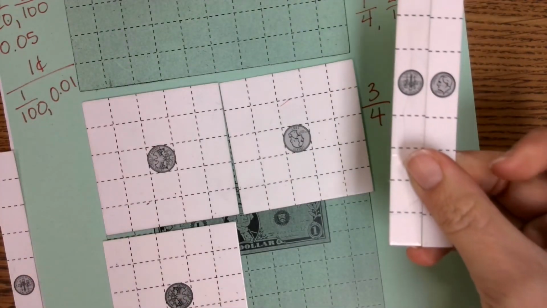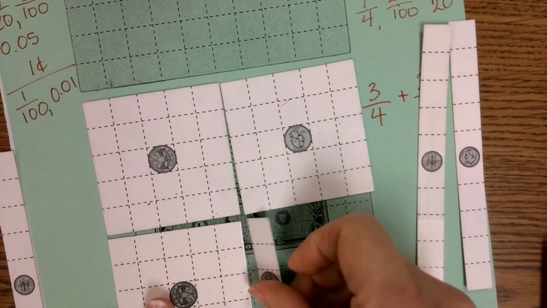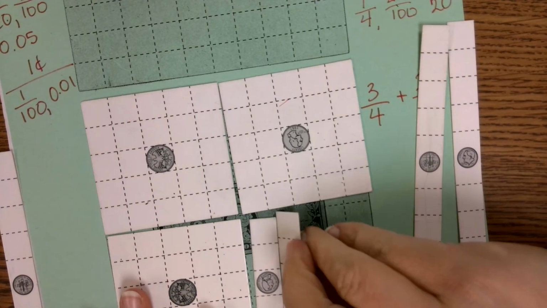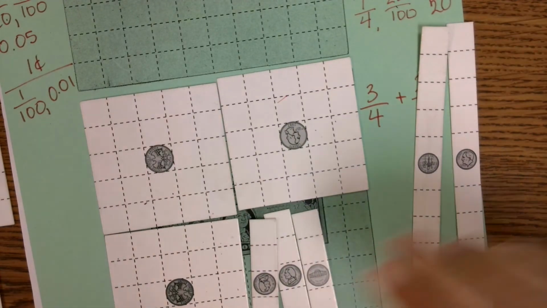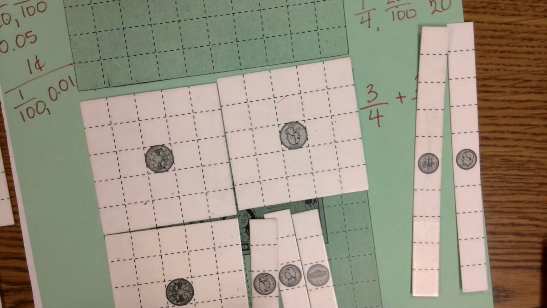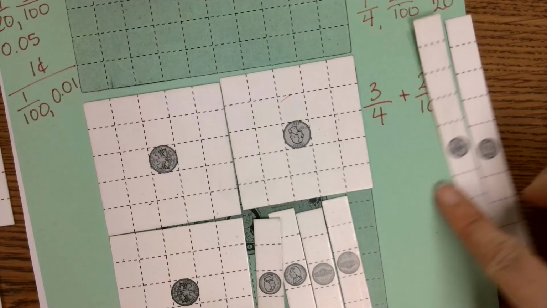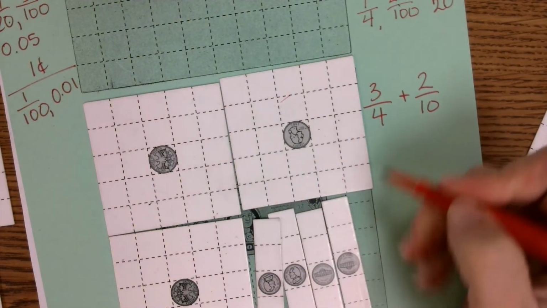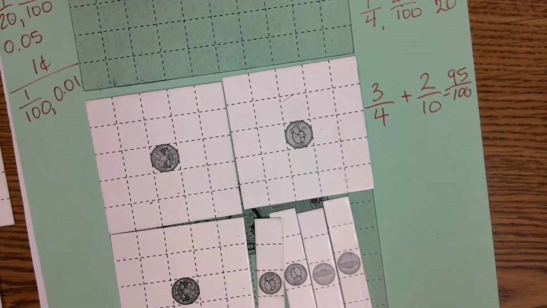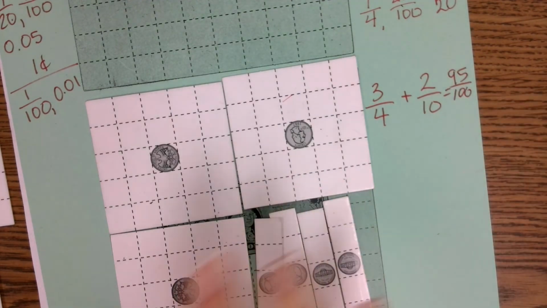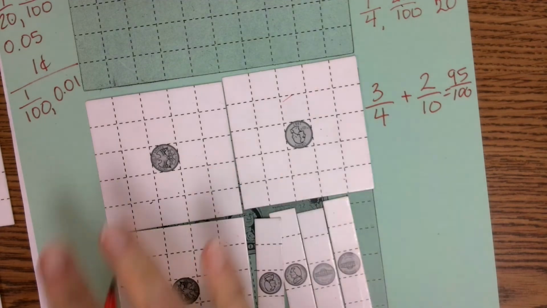And then a lot of times they'll swap these 2/10 for the nickels, and they'll fill them up. And then they will see that it is equal to 95 hundredths.